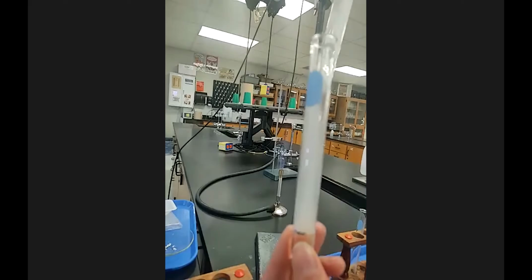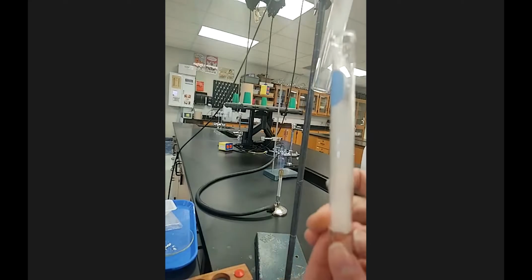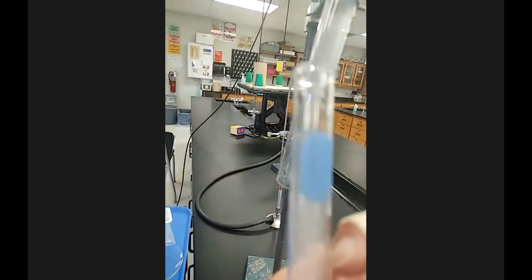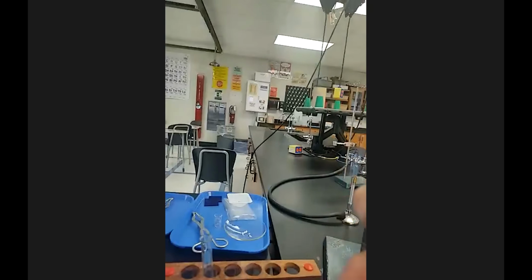And you can see the fog, and that test tube there was clear before. And this has some wetness to it that was not present before.